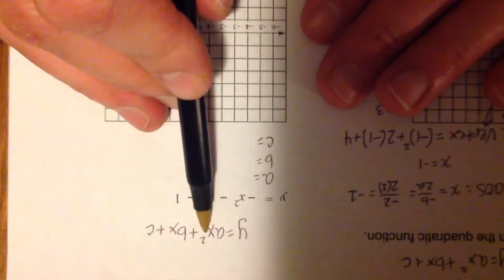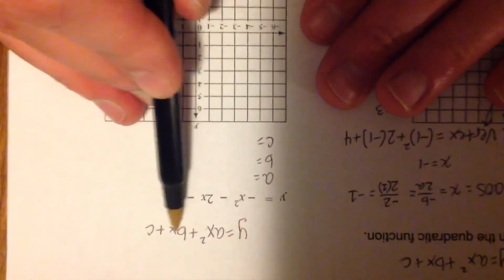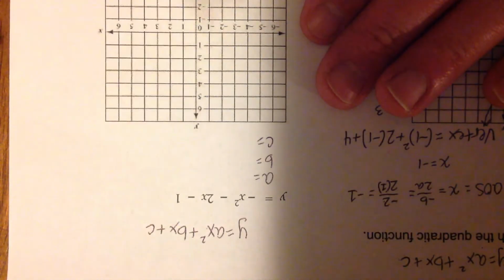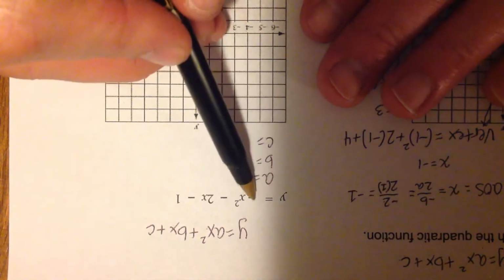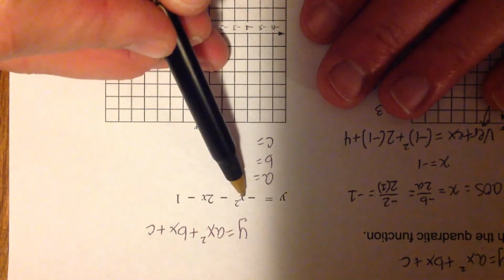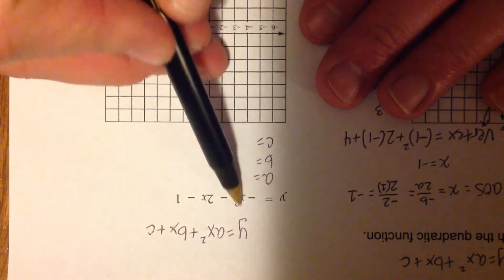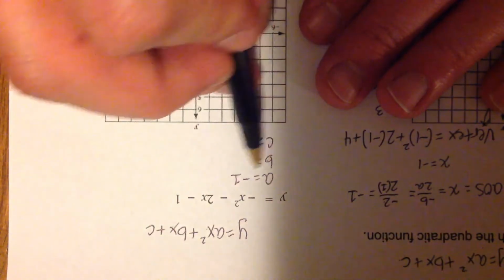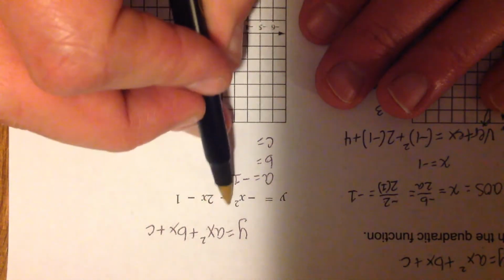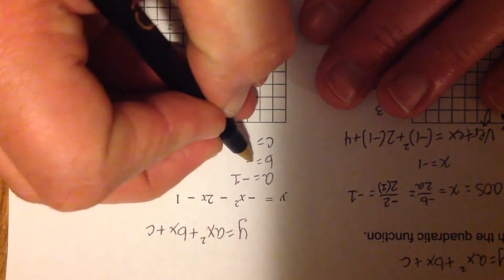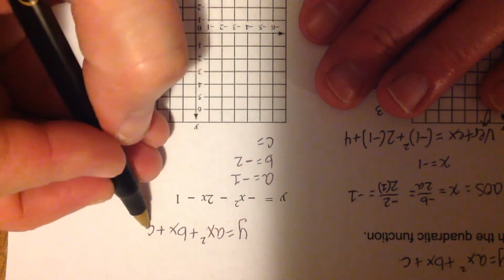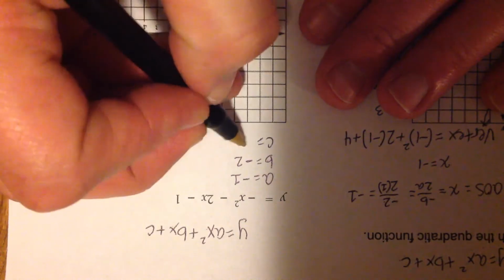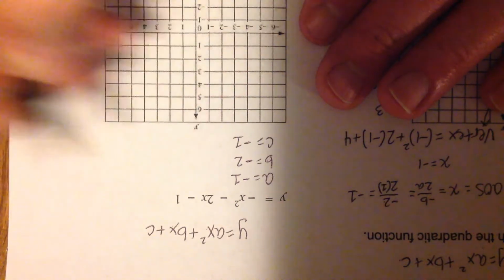Keeping in mind my a is my coefficient of the x squared, b is the coefficient of x, and c is the constant. So again, the coefficient in front of the opposite of x squared is going to be a negative sneaky 1. The coefficient in front of x is negative 2. You have to keep the negative with it. And the c by itself, the constant, is negative 1. This graph is very negative.